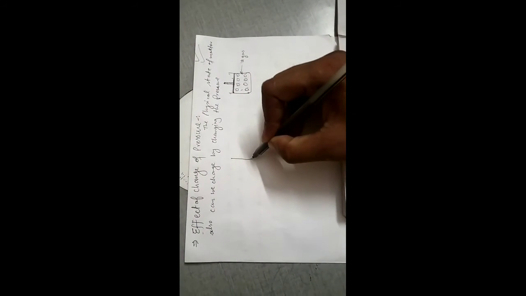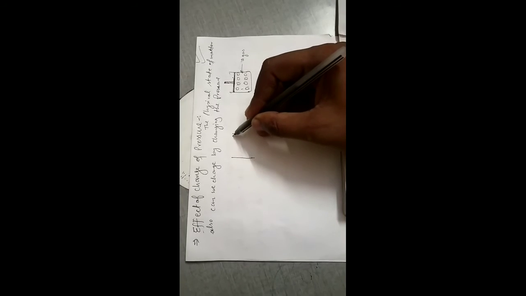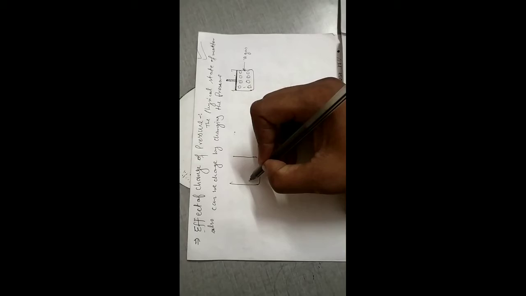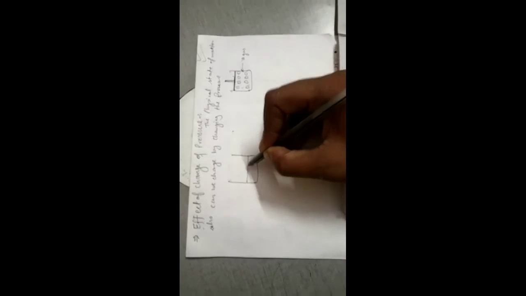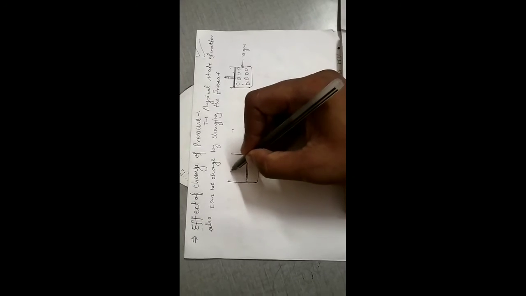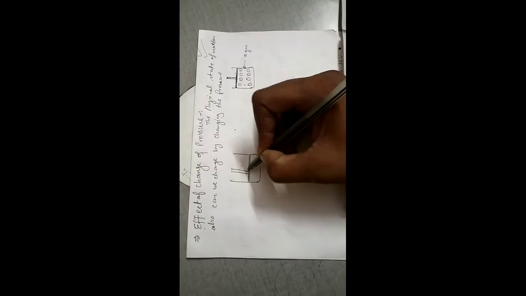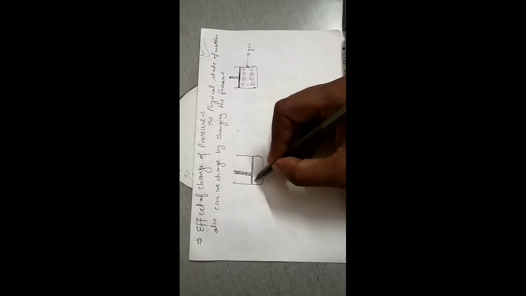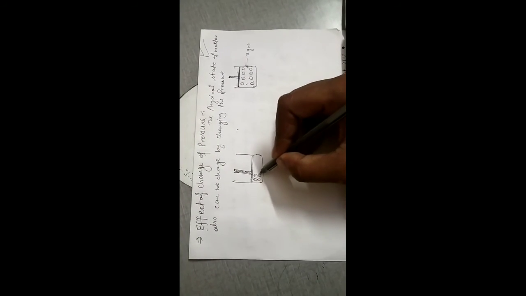There is large intermolecular space, so the force of attraction is very low between the particles of gas. On applying pressure on the piston, the particles of gas come closer.